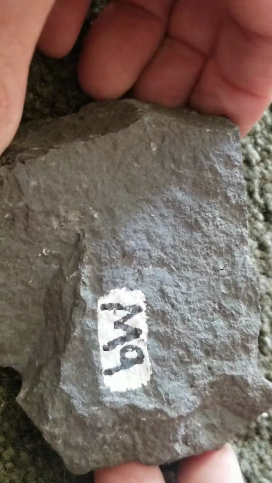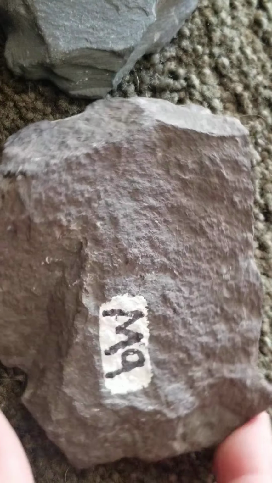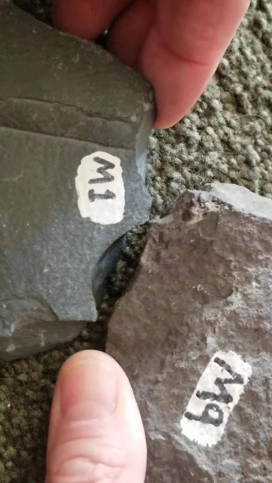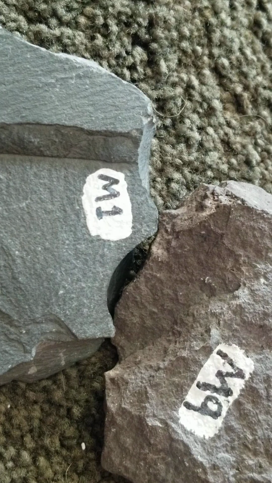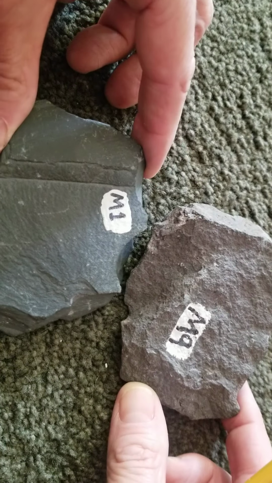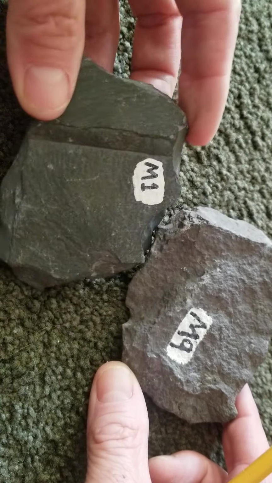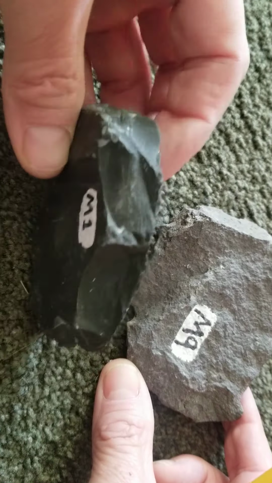Okay, here we have M9. This rock is actually similar to M1. Let me put M1 kind of side by side with M9. Zoom out a little bit. The main difference, though, is that M9, in contrast to M1, which, as we said before, does display layering, M9 doesn't display layering. I'm not seeing any stress-induced layering in this rock.